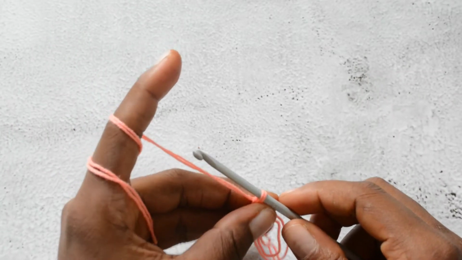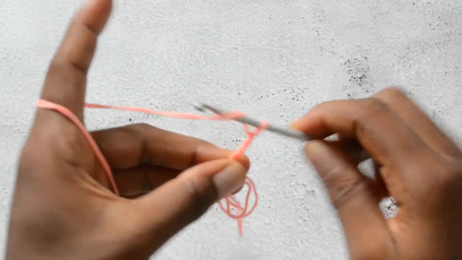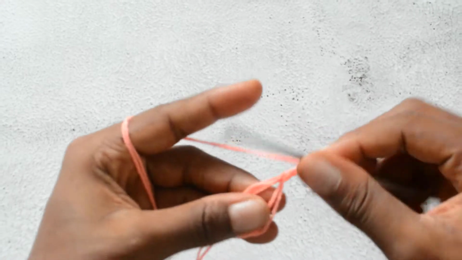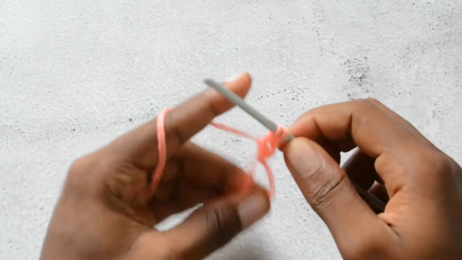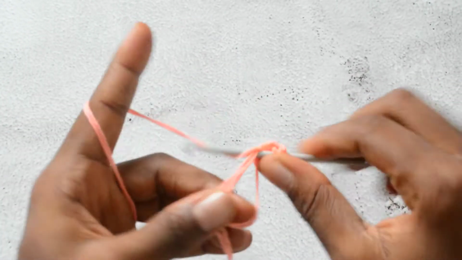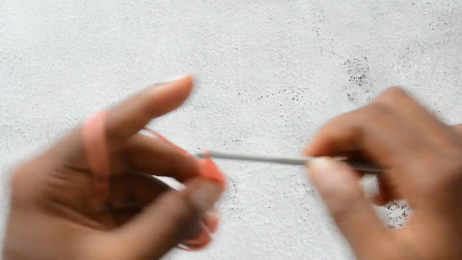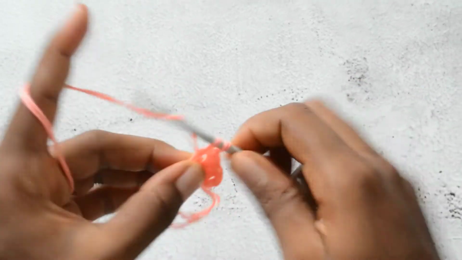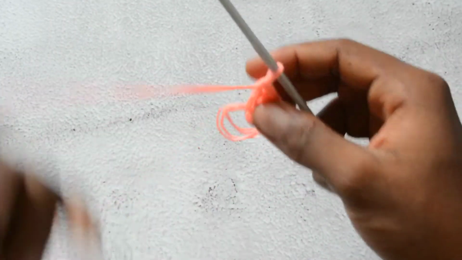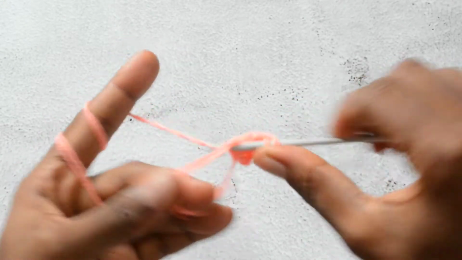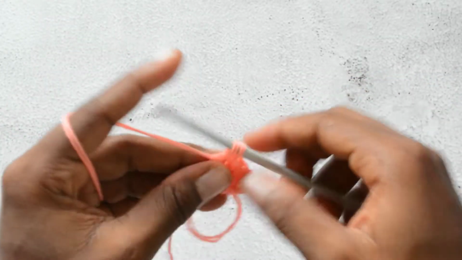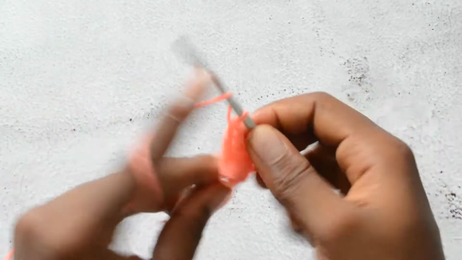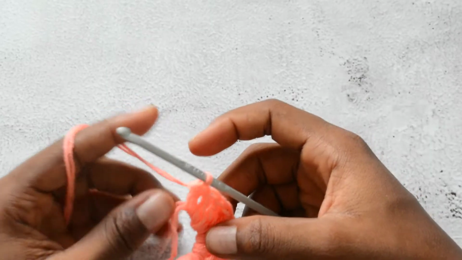So I'm doing my chain 3 now. 1, 2, 3. Then I start with 15 double crochets. 1, 2, 3. Just going into the circle. 4, 5, 6. I finished the 15th double crochet.